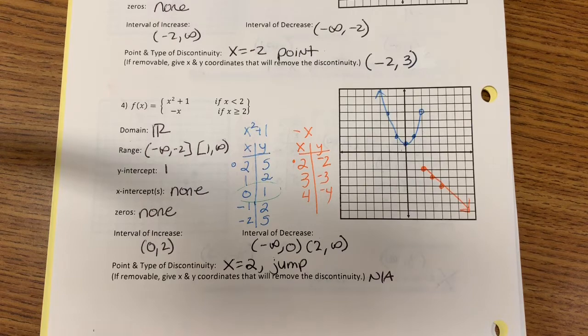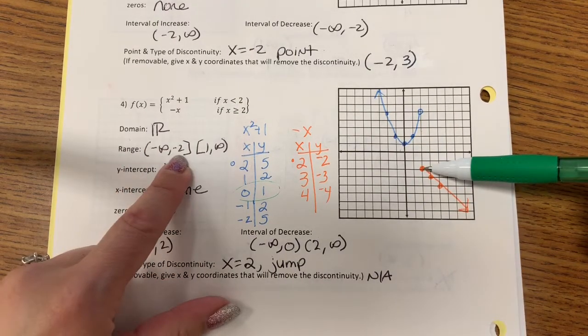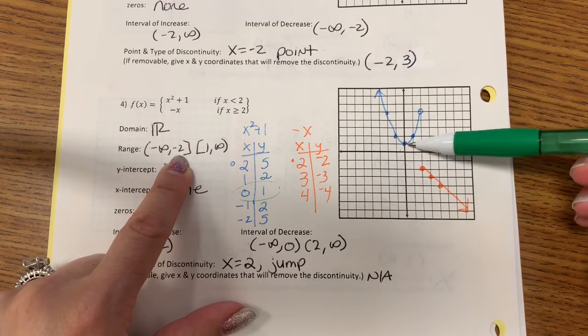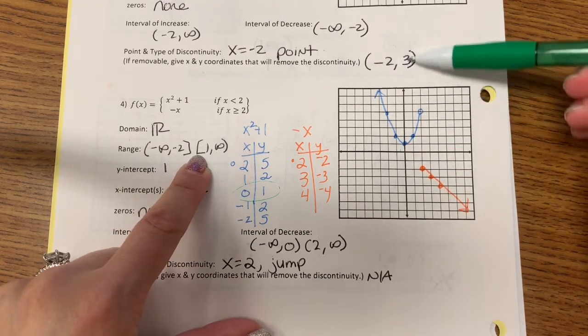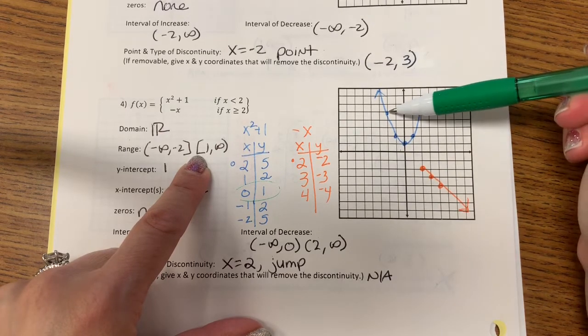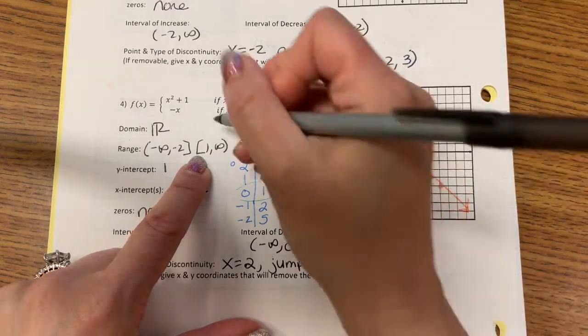And then unique for properties is the range. So it goes -infinity to -2 and equal, because it's a closed point here. And then again, equal at 1 to infinity. And we don't have to skip this y value because it's included on this part of the parabola. That's a funny looking infinity.